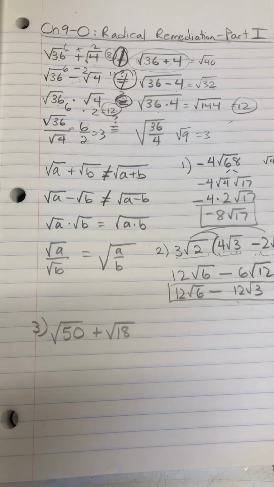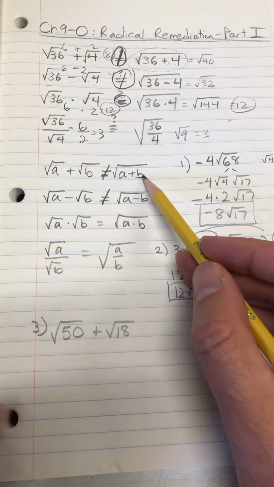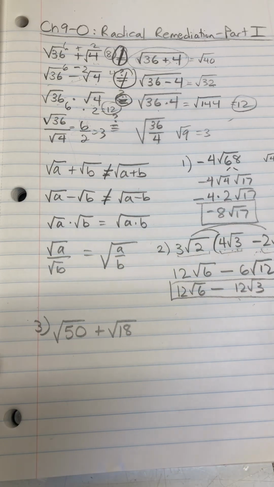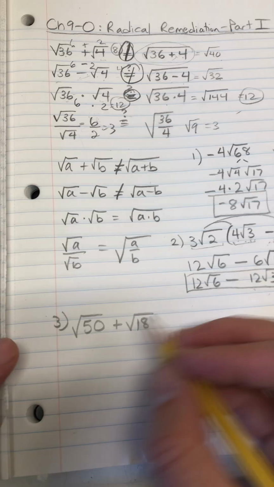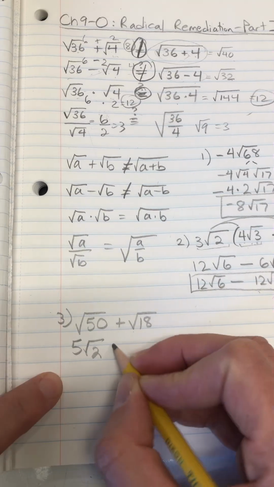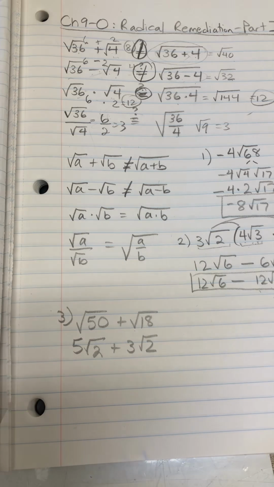Now this one seems like a no-brainer. We can't call that root 68. We already established that. So this seems like we can't do anything. But what I recommend you do is still try to simplify the radicals. So this simplifies into 5 root 2 when you break it down. This simplifies to 3 root 2 when you break it down.